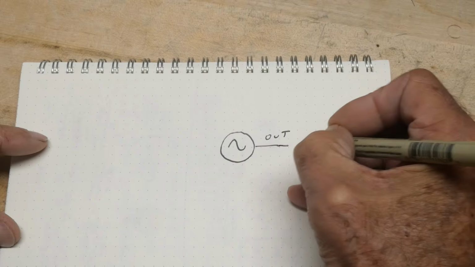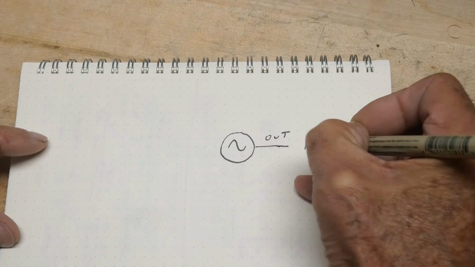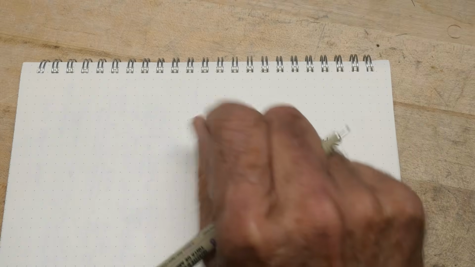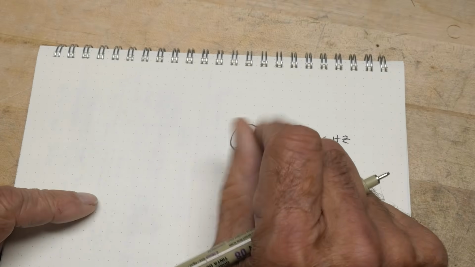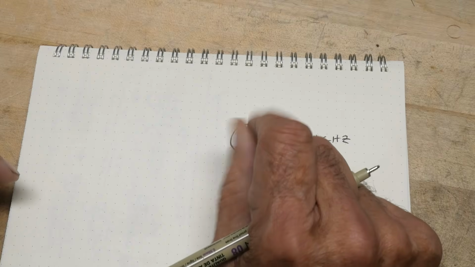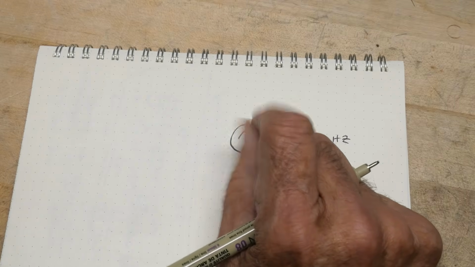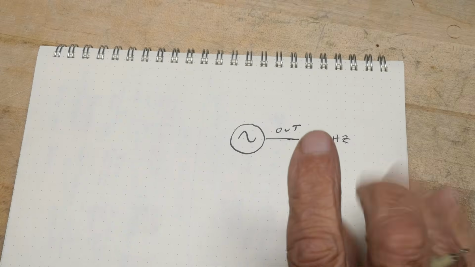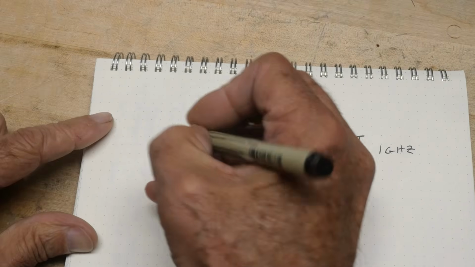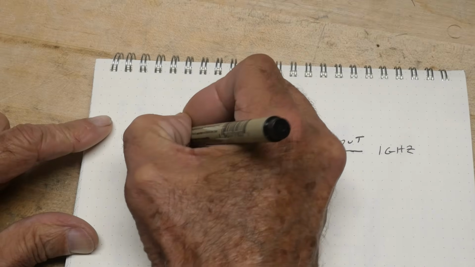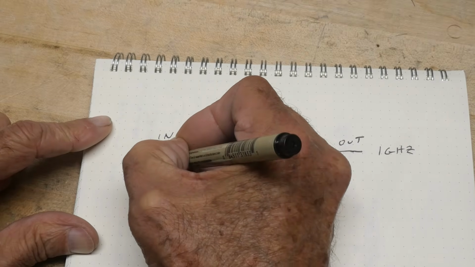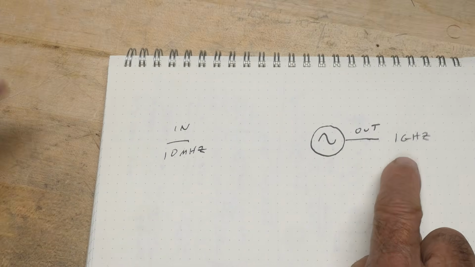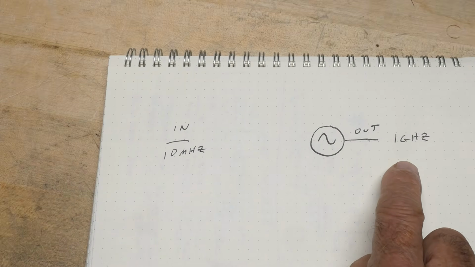And we want to have 1 gigahertz. Maybe you have a little adjustment, and you use your little fine screwdriver and you tweak it for exactly 1 gigahertz, but we don't want to do that. We want to have it automatic. So our input is the perfect 10 megahertz, and we want to generate a perfect 1 gigahertz.